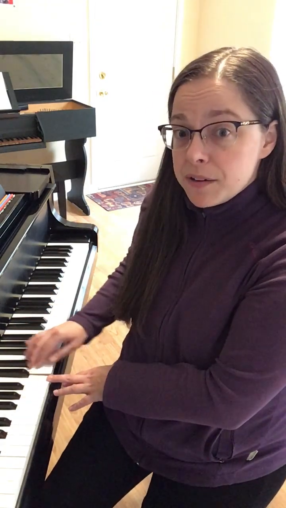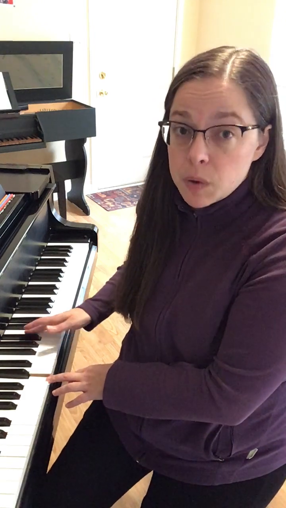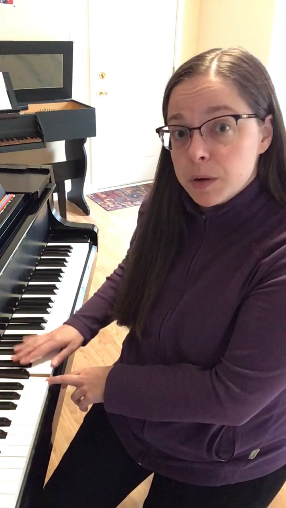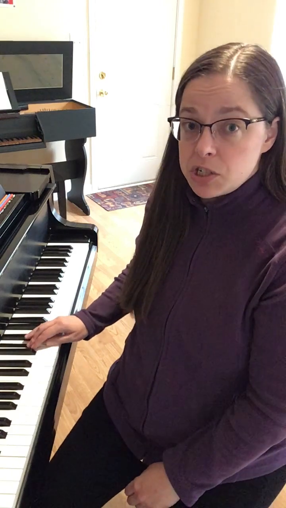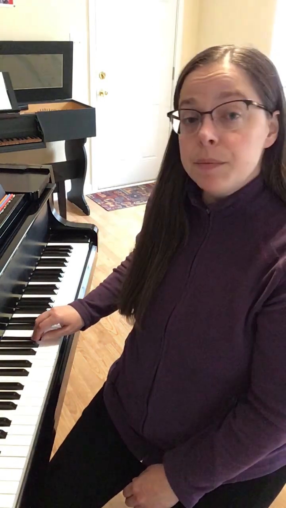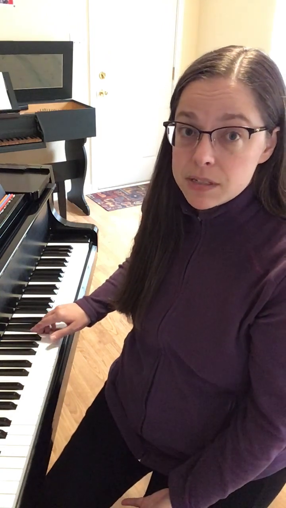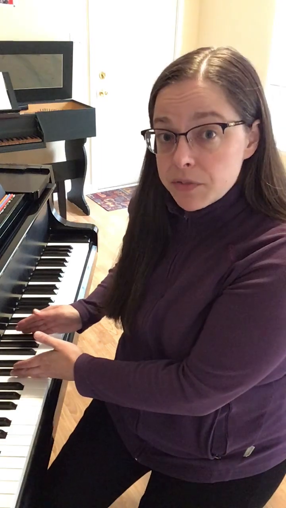There are 12 different notes total in most Western music, and 12 different notes total on the piano keyboard. C, C sharp, D, D sharp, E, F, F sharp, G, G sharp, A, A sharp, and B. And then after that, the pattern just starts over with C. They're the same notes, so there's only 12 different ones.